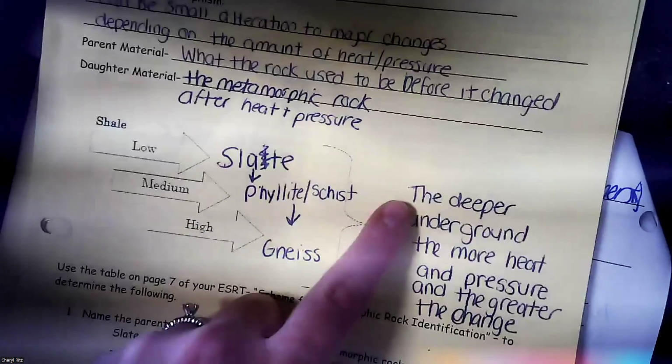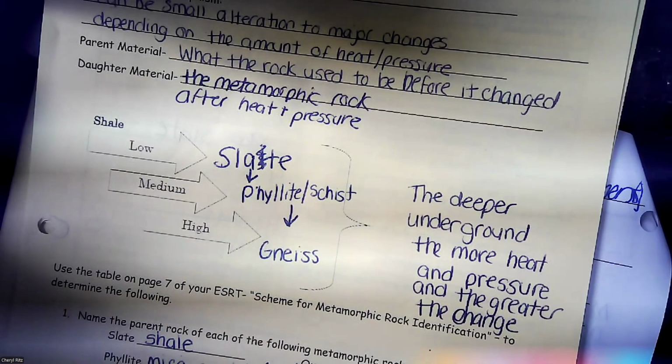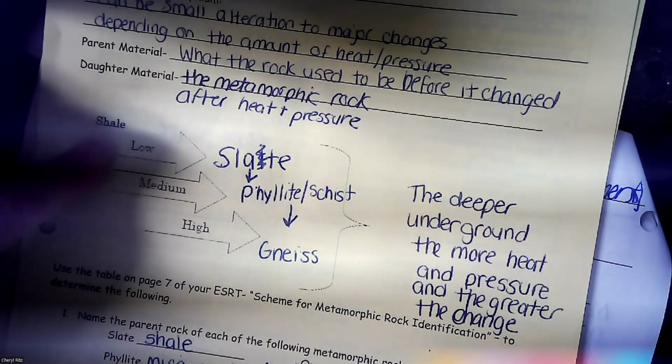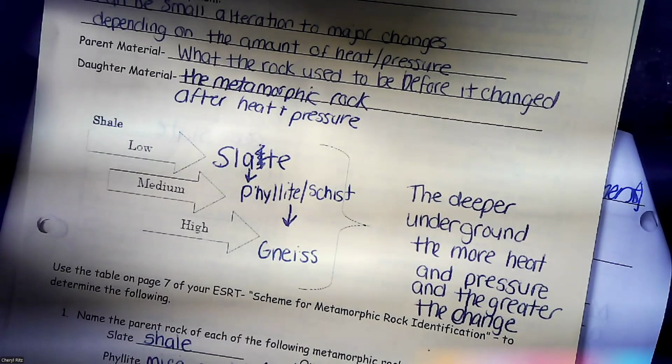And then finally, the deeper underground, the more heat and pressure, and therefore the greater the change. So slate is low metamorphism, while gneiss is a high metamorphism because it is found deeper underground.